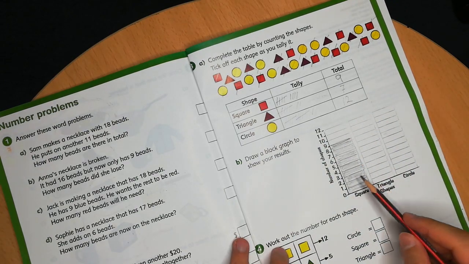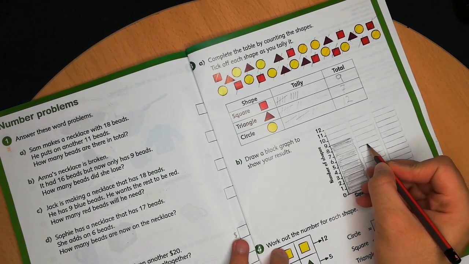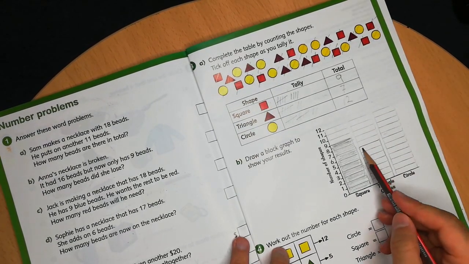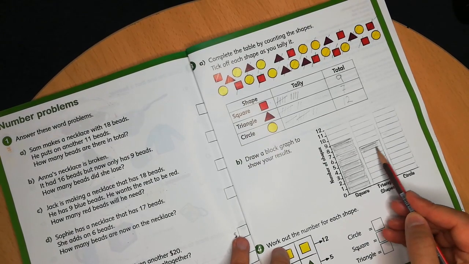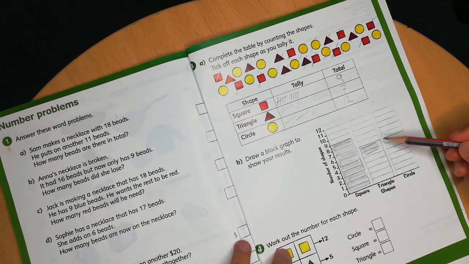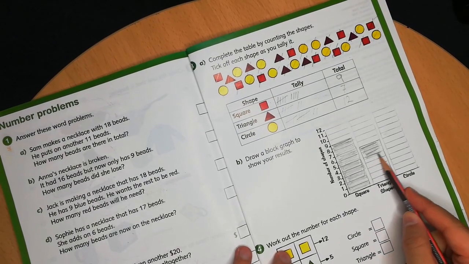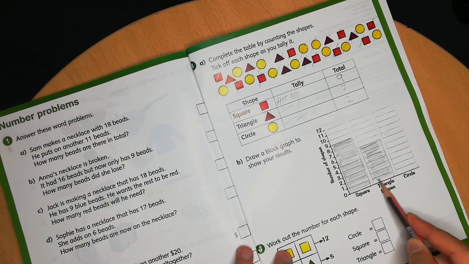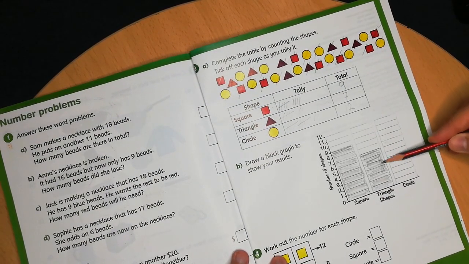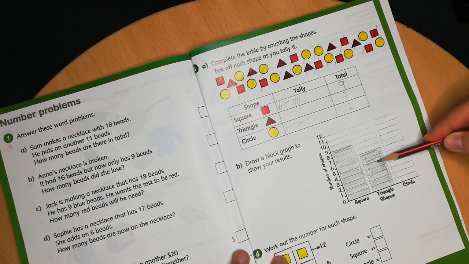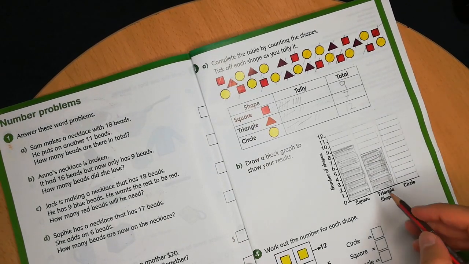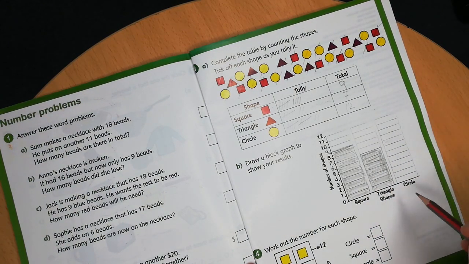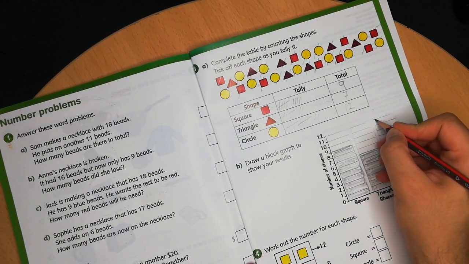Triangle, we have 7. So let's go to 7. Draw the boundaries again, and then you can just color them. I recommend that you color the triangles purple, dark purple. Okay, so I have 1, 2, 3, 4, 5, 6, 7. That's 7 triangle shapes. Circles, we have 12, so that's here, 12.